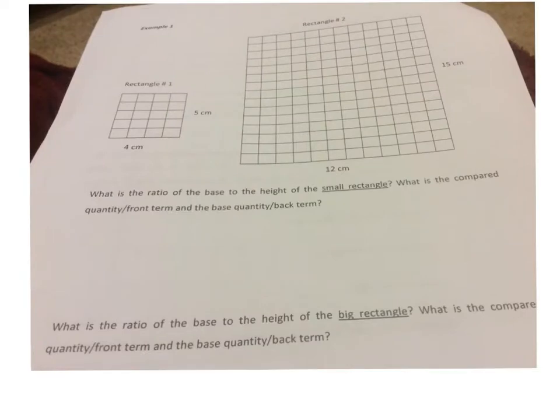Okay, on the next page it says, what is the ratio of the base to the height of the small rectangle? So let's just do that part first. If we look at the small rectangle here, they want us to compare the base to the height. Since I see base first, I'm going to put that number first. So the base of this rectangle is a 4. Compare that to the height of the rectangle, and that would be 5.